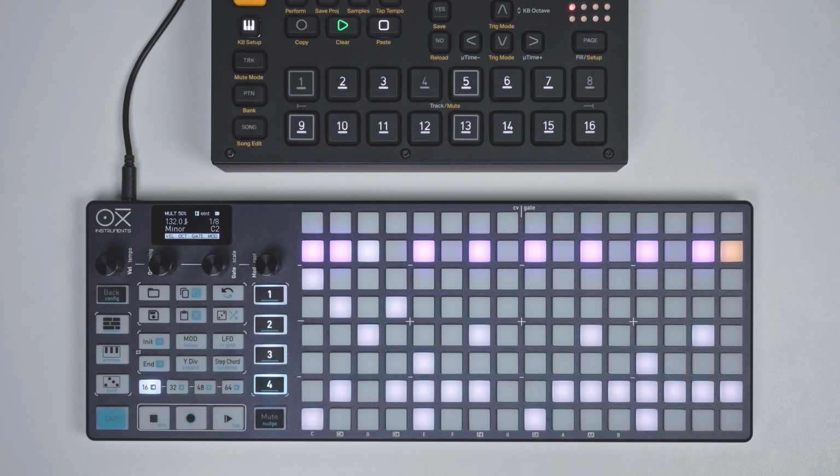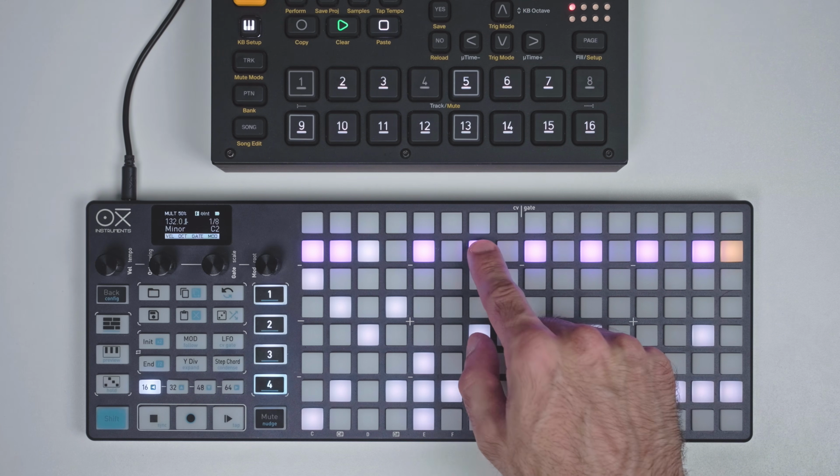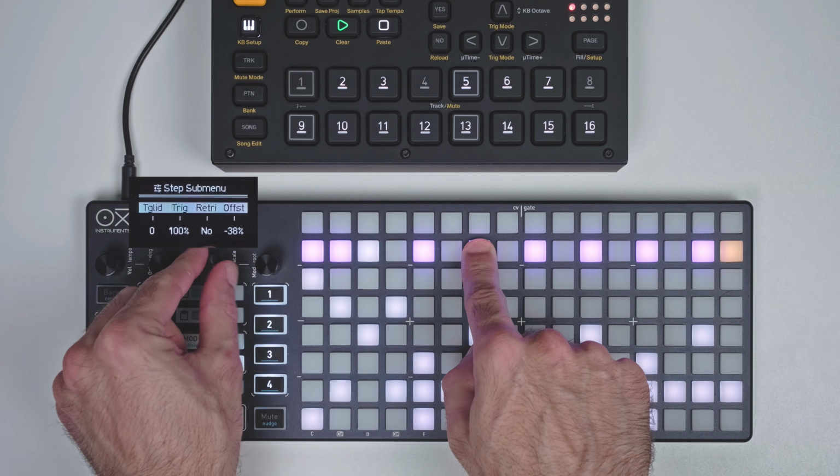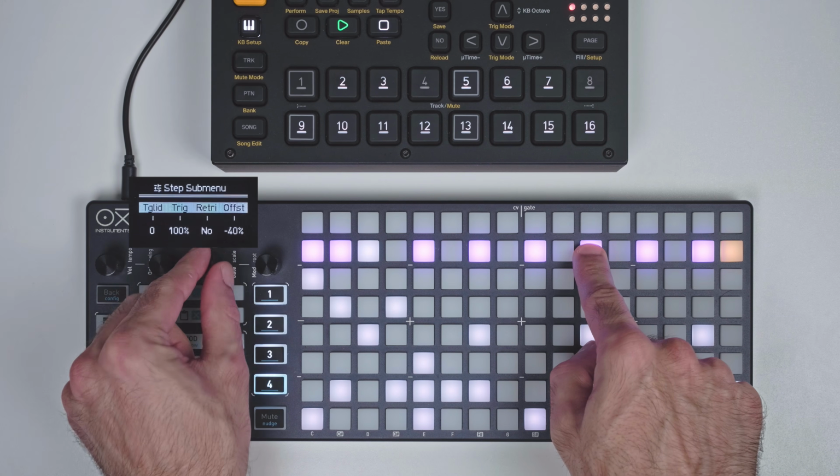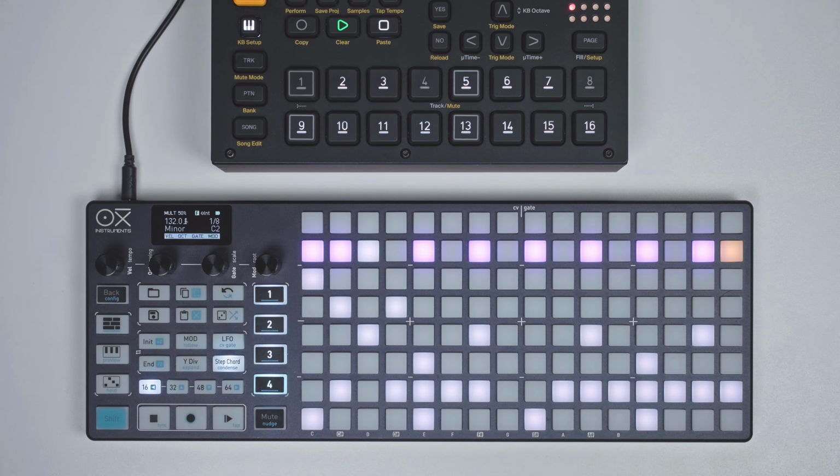When the step chord button is active or tapping the Shift key while holding a step, it will take you to the step submenu. Instead of repeats, you can set steps to skip by turning the retrig encoder fully counterclockwise until you reach skip. The transport bar ignores the step, making the sequence length shorter and changing the feel of the pattern.